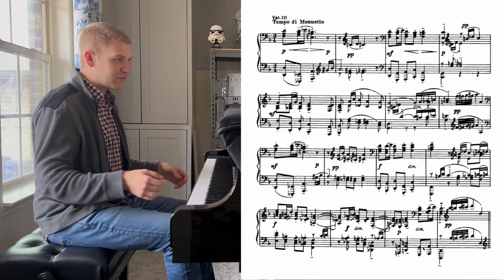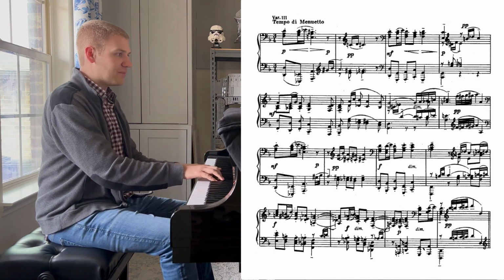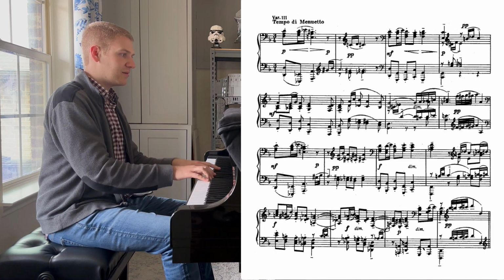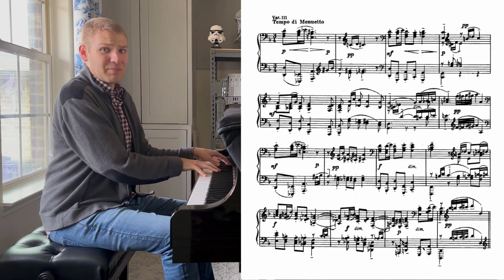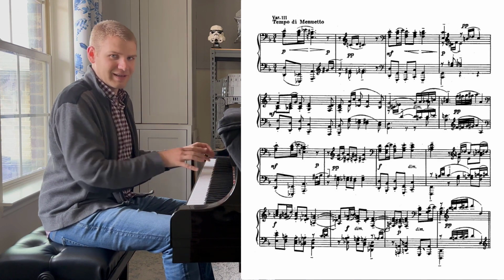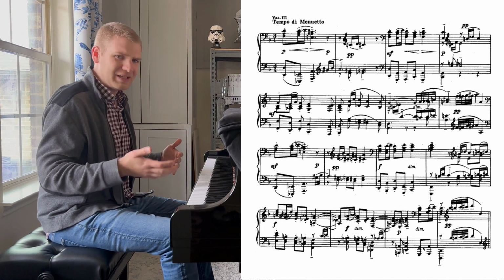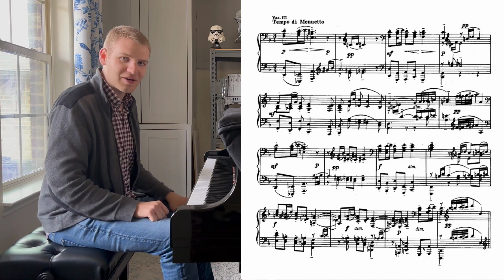So just in those 4 measures alone, we get A minor, we get F major, we get D flat major, right? These harmonies are just really wacky compared to what we had in our theme.